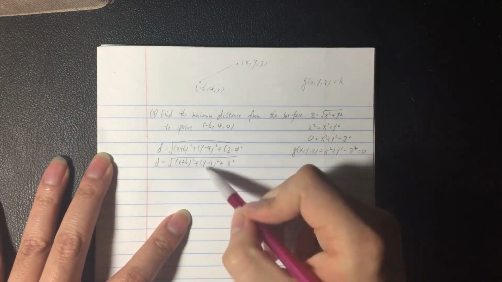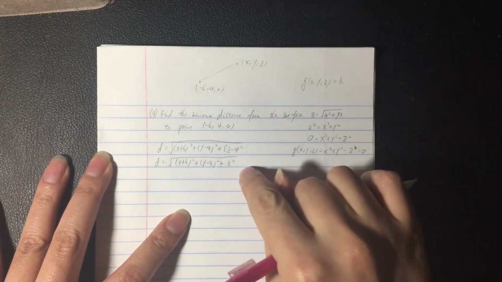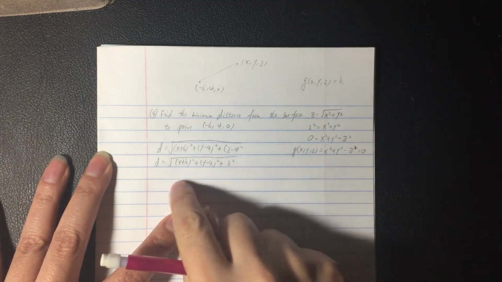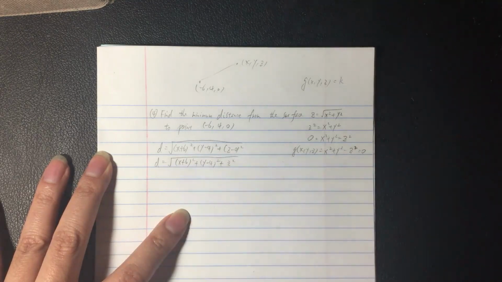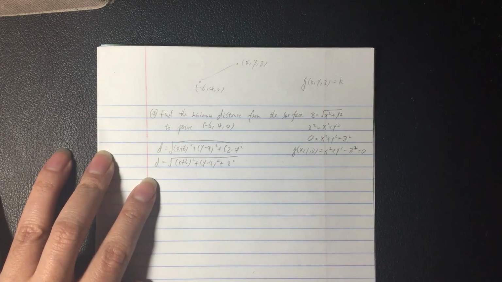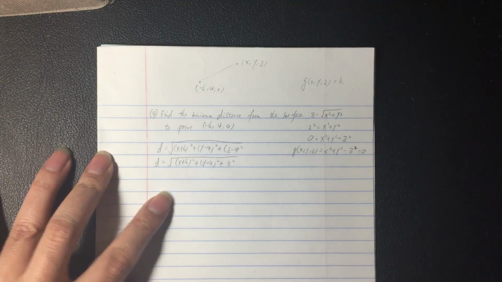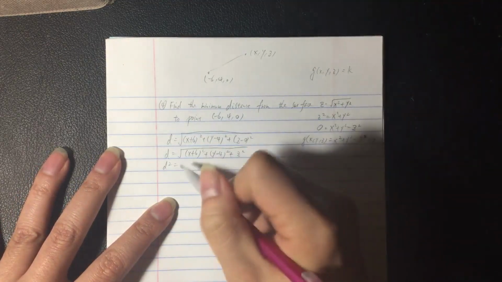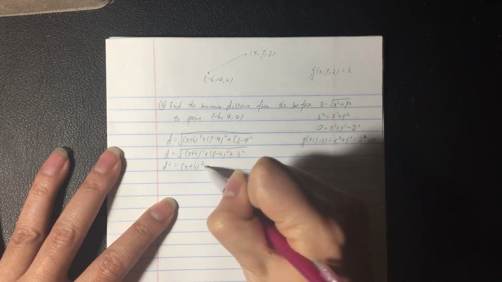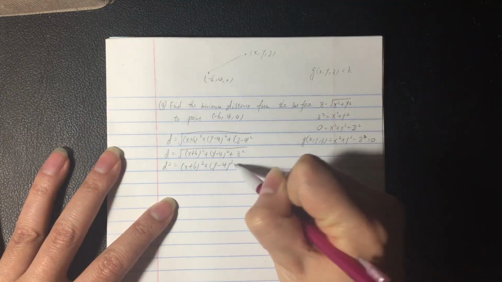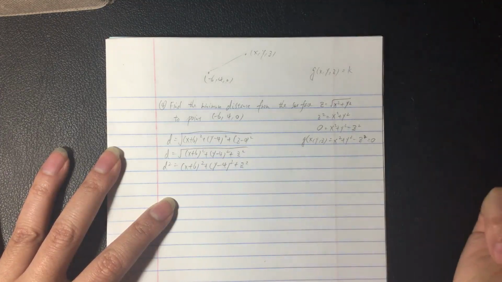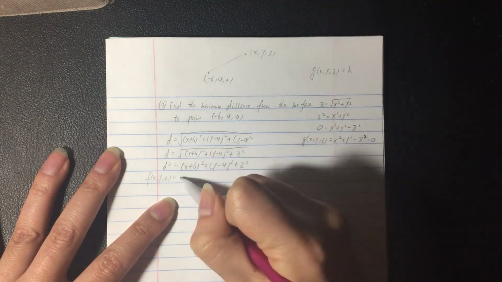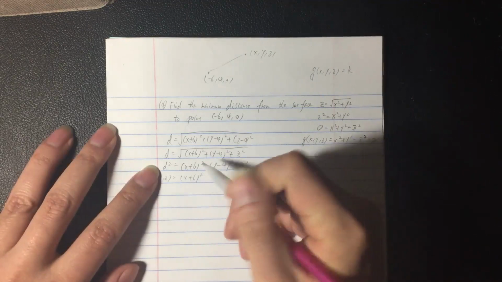If I treat this as my f, then when I'm finding the gradient vector, it's very hard. It's very hard to take partial derivatives with a square root. To make it a little easier, I can square both sides. I make d squared to be x plus 6 squared plus y minus 4 squared plus z squared. If I treat this as my objective function, I can try to find the maximum or minimum of d squared.